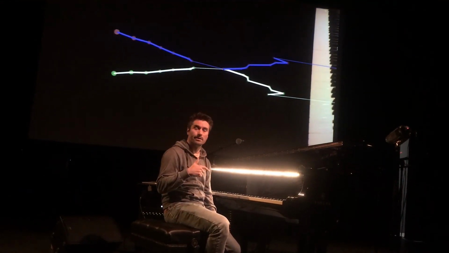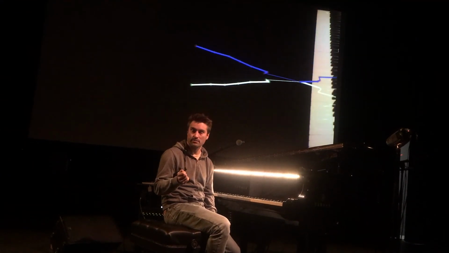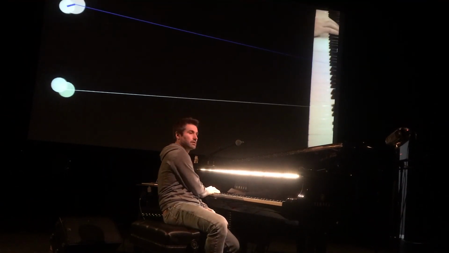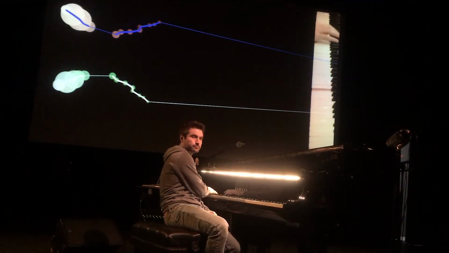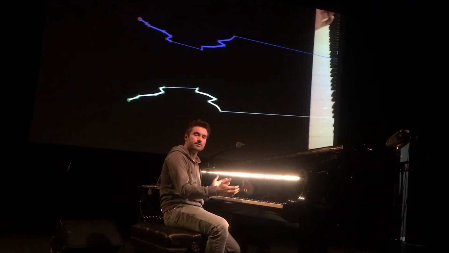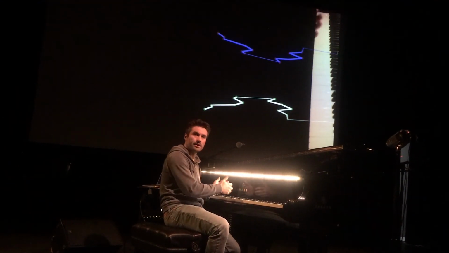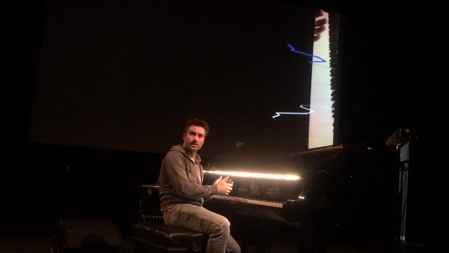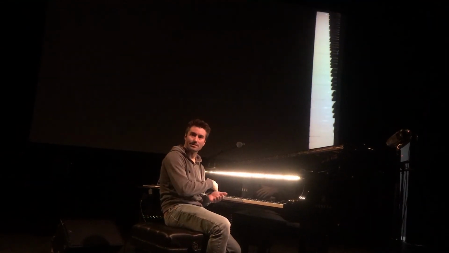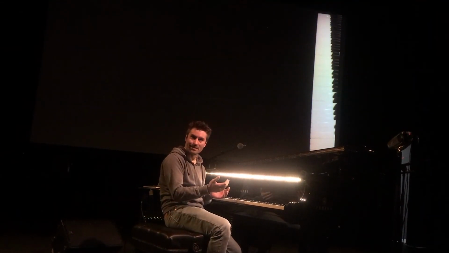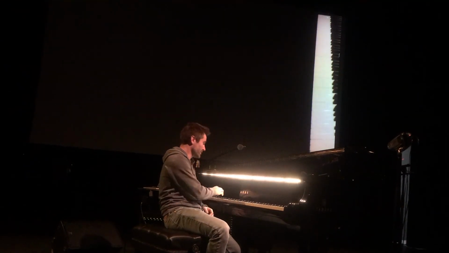Because I'm not allowing the computer to change the intervallic content of what I play. It's doing an exact chromatic inversion, okay? So since it's a chromatic inversion, if I want things to stay in the same scale, I got to play in a scale that's palindromic. That's the same upside down as it is right side up. Right? Otherwise, it'll just be something else.